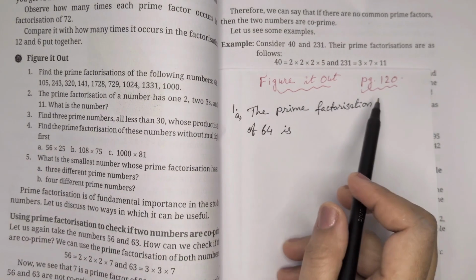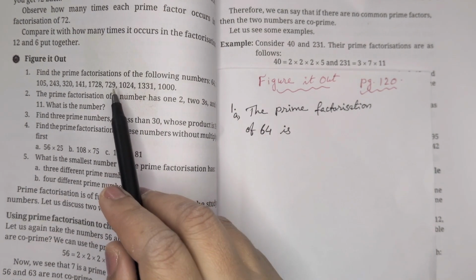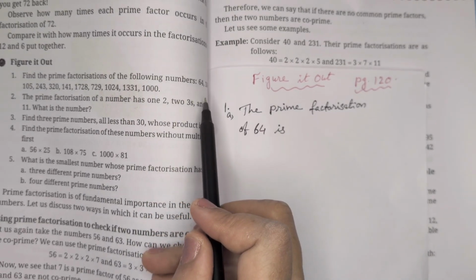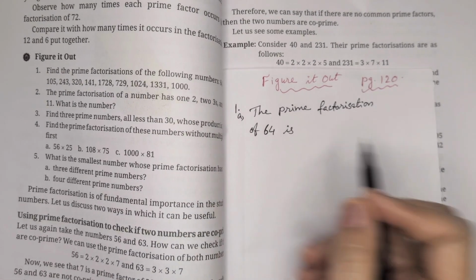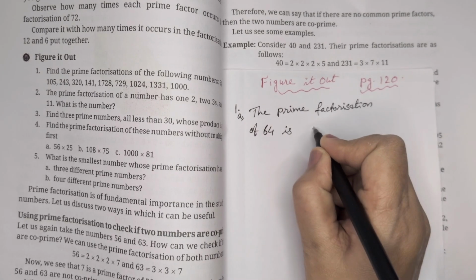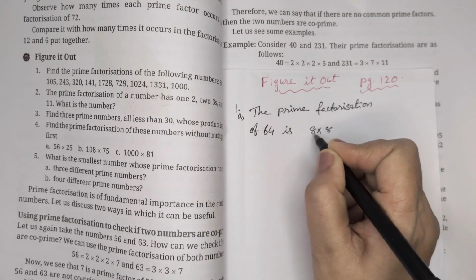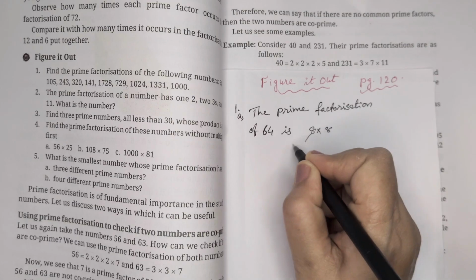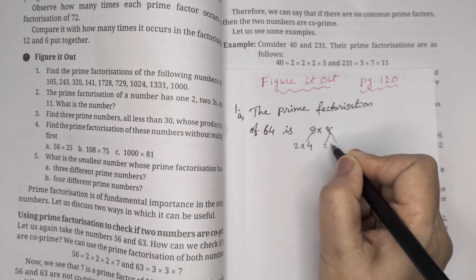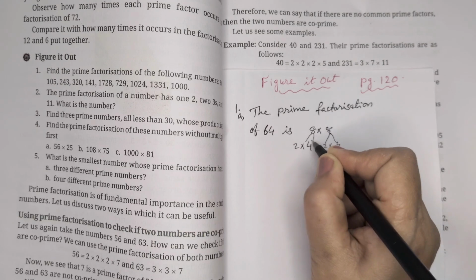Now figure it out, page number 120. First question: find the prime factorization of the following numbers. First is 64. We can do this by splitting it as 8 into 8, and 8 again we can split as 2 into 4. This 8 also we can split as 2 into 4.